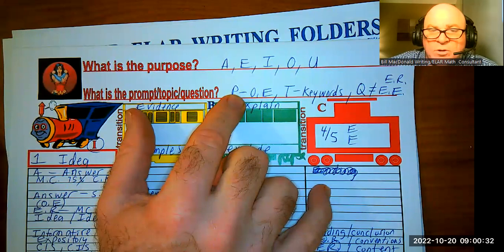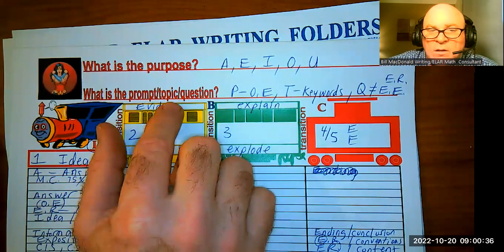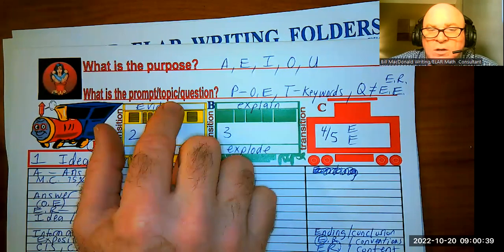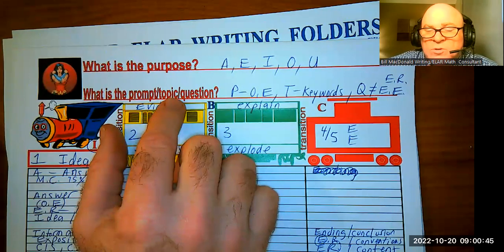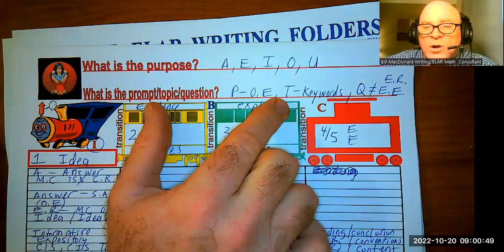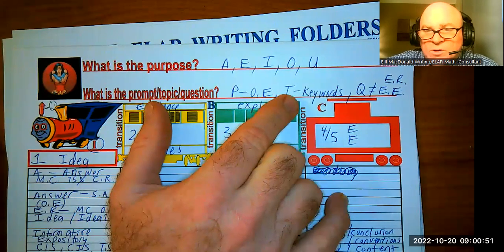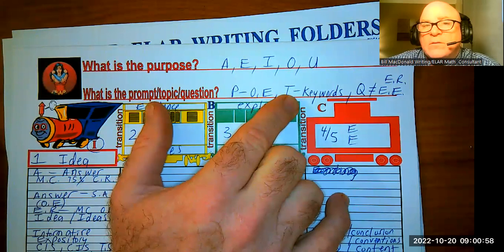When you think about the word topic, a lot of your kids are getting the answers to questions wrong because they're not focusing on the topic of the question. Topic being, what are the key words? What is the focus? What is the subject? Is it a who, what, when, where, why, which, or how question? Don't give me a who if they're asking for a what. Don't give me a what if they're asking for a who.